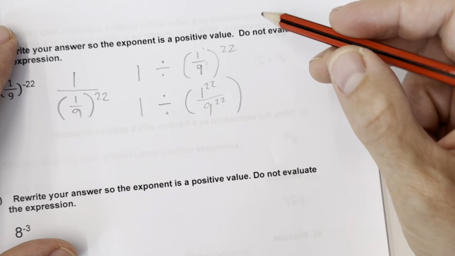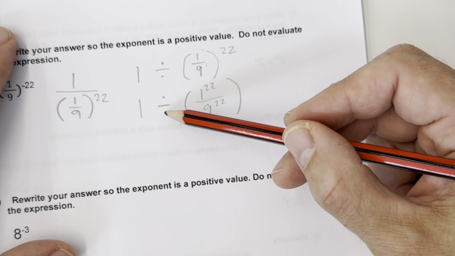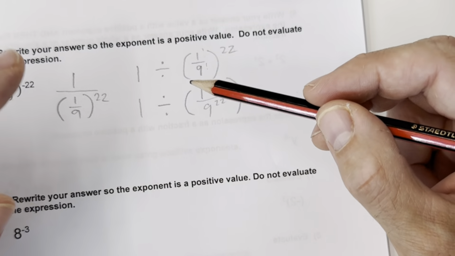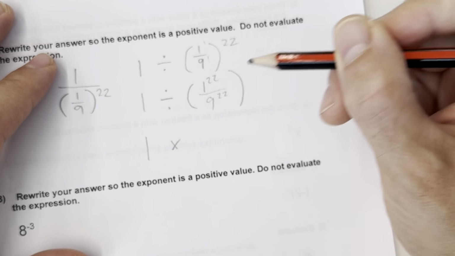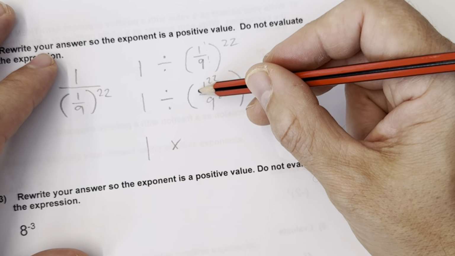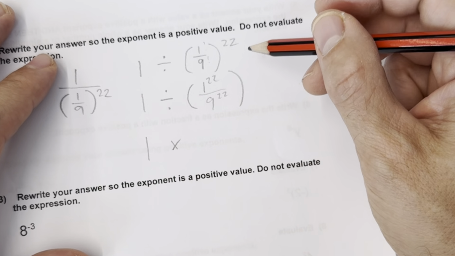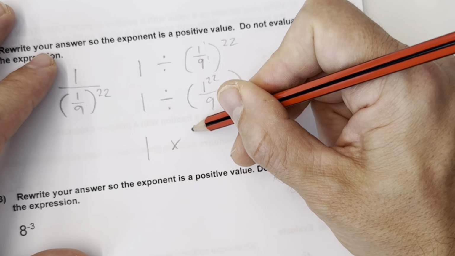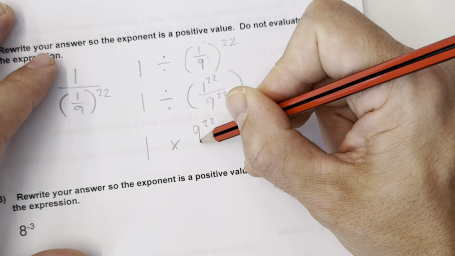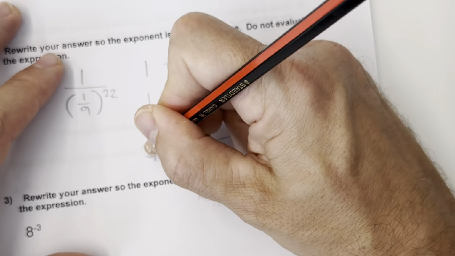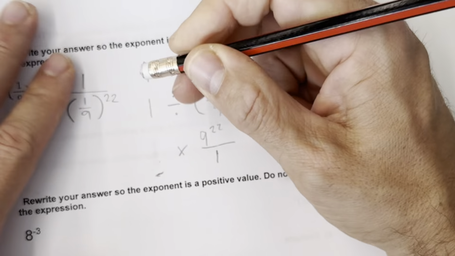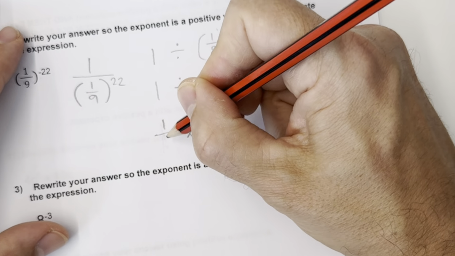And then I know that dividing is the same as multiplying by the reciprocal. This is like saying 1 times, now watch this, 1 to the 22nd power is 1. So if I reciprocated this, I would get 9 to the 22nd power over 1, which is really interesting because 1 over here could actually be rewritten as a fraction, 1/1.